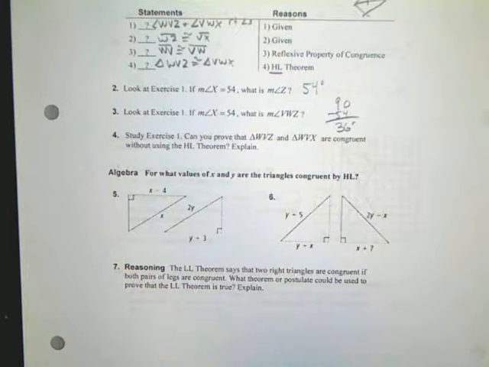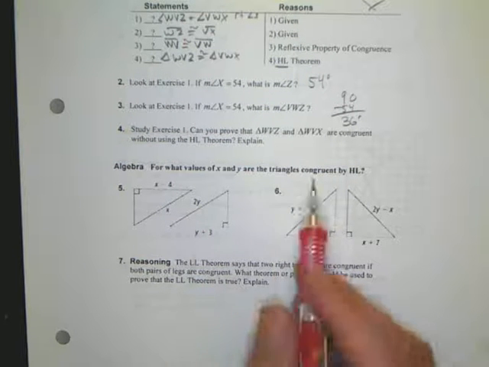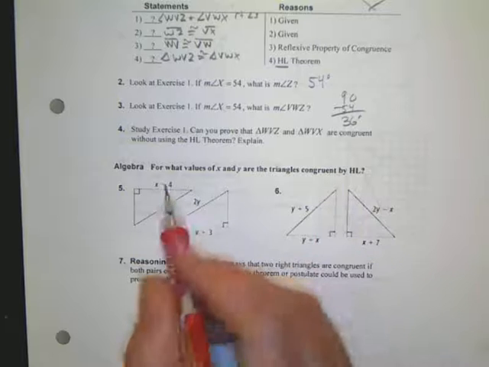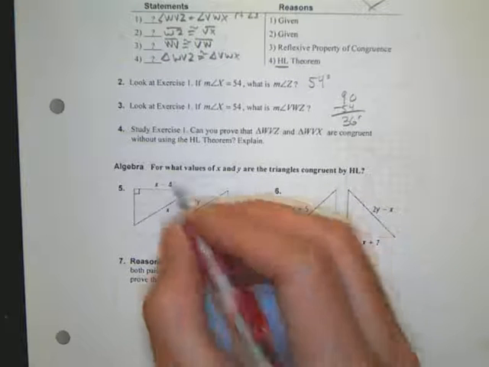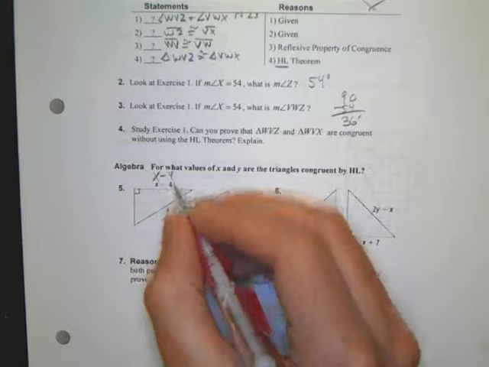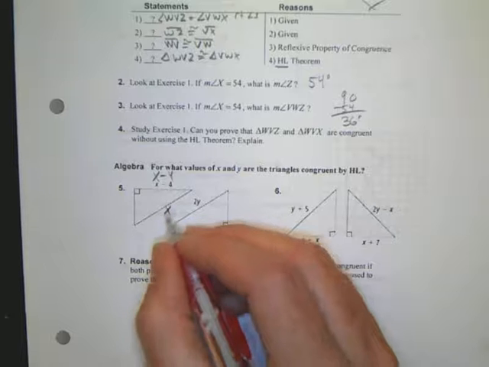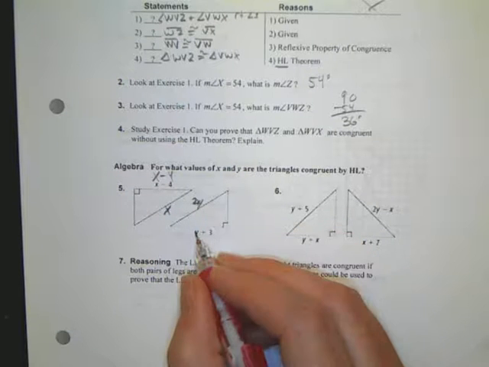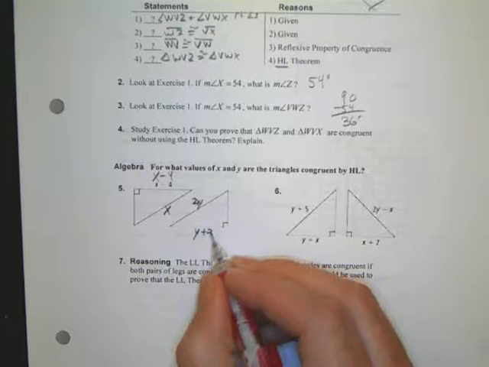Okay, we have to find the values of X and Y. These are triangles that are congruent by hypotenuse leg, so I have to find out what X and Y are. So I have X minus 4 over here. I have an X as the hypotenuse part. On this triangle, I have a 2Y, and down below on the leg, I have a Y plus 3.